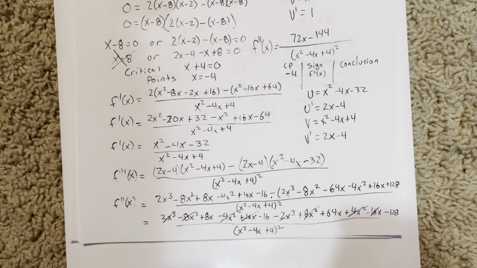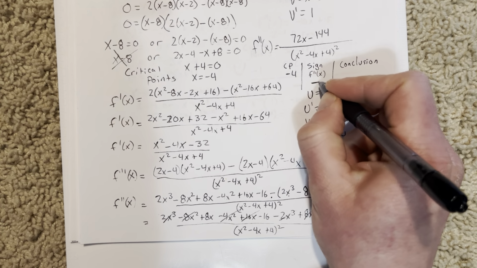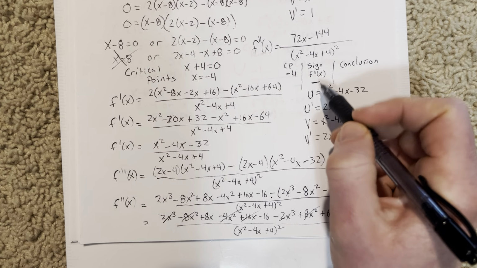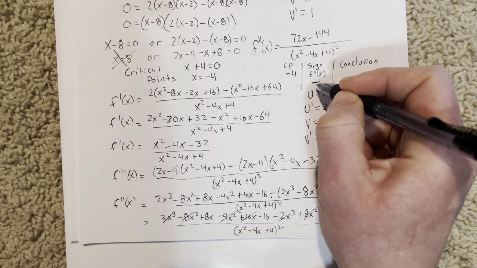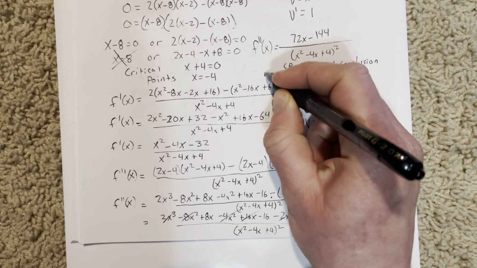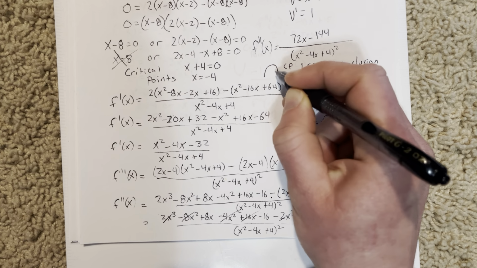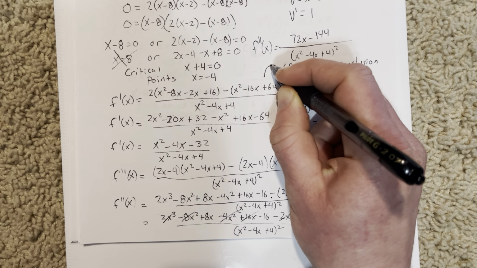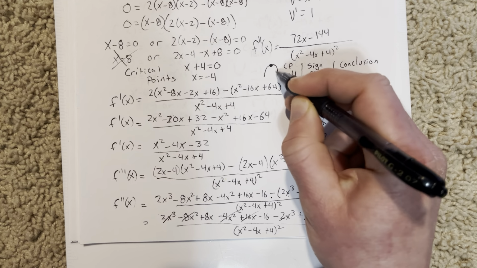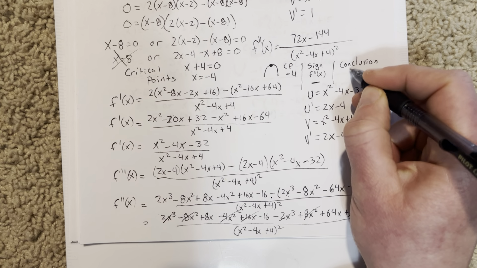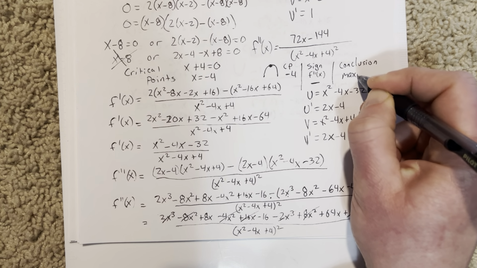I get a negative number. So my sign is negative here. So my conclusion would be that if my sign is negative, I'm concave down, which means that I've got a maximum here. So that's a maximum for my critical point. My conclusion would be maximum for x equal negative 4.